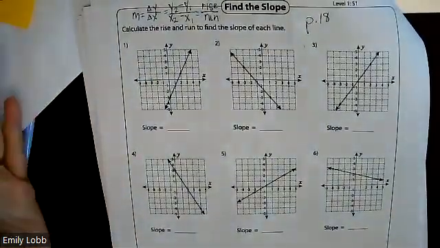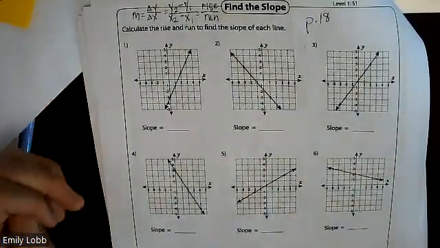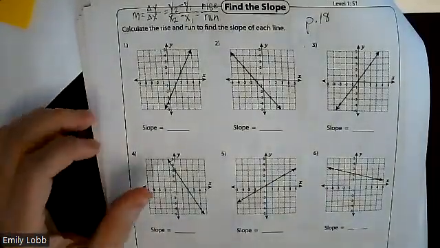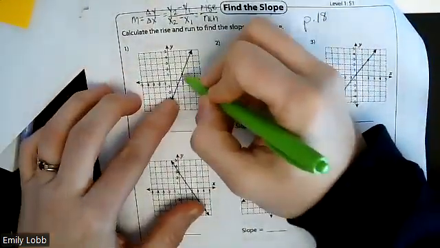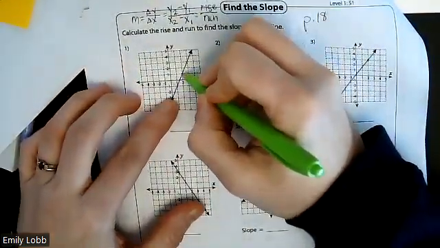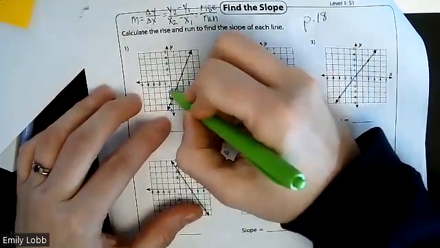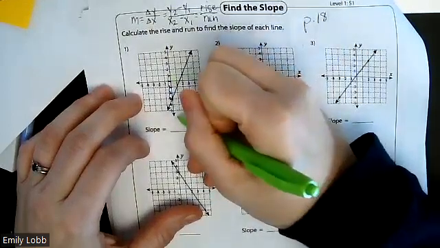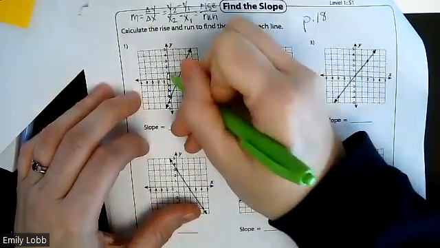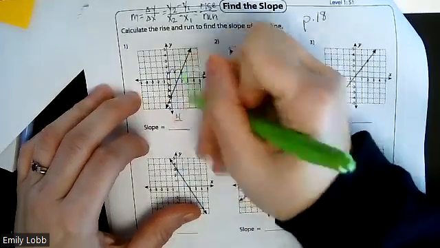Now remember, the first thing we need to do is find 2 points. What's nice again is they've given us those 2 points. So I see one here and one here. So we're going to count our rise. We're going to go up 1, 2, 3, 4. So I'm going to write that 4 over, and then 1, 2.